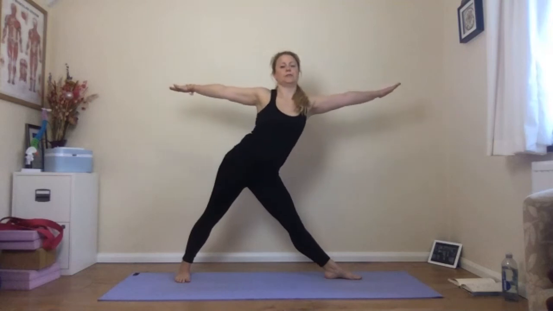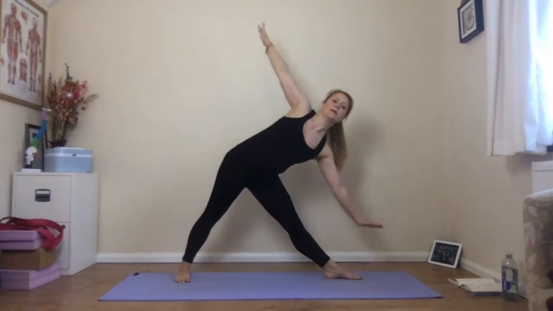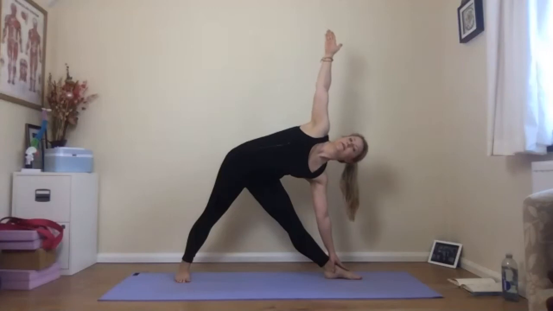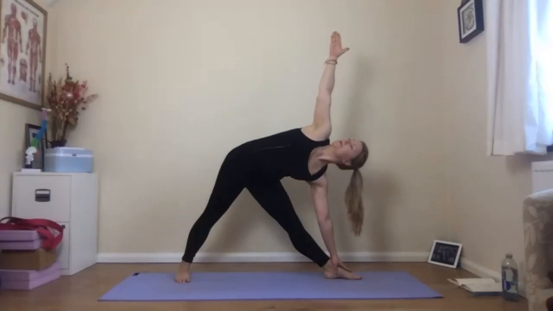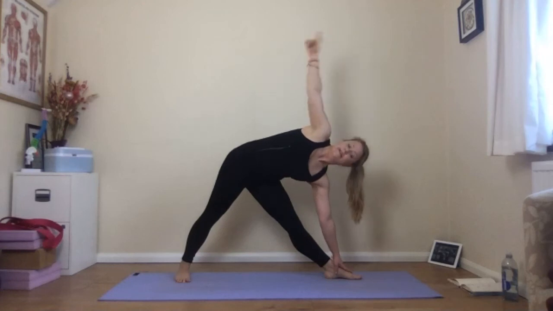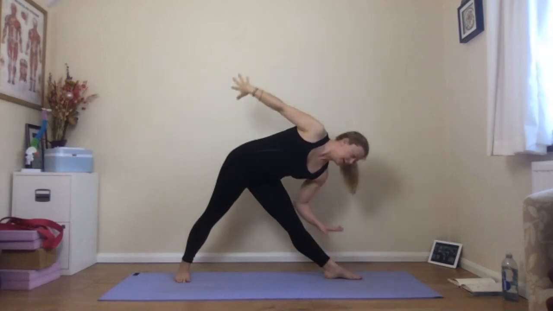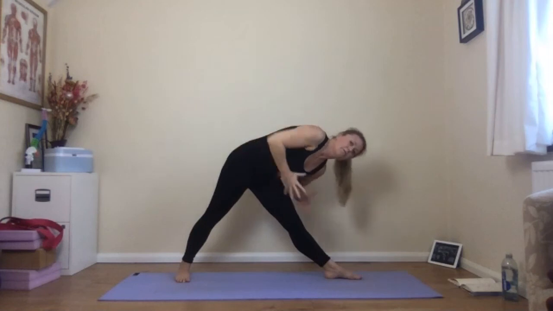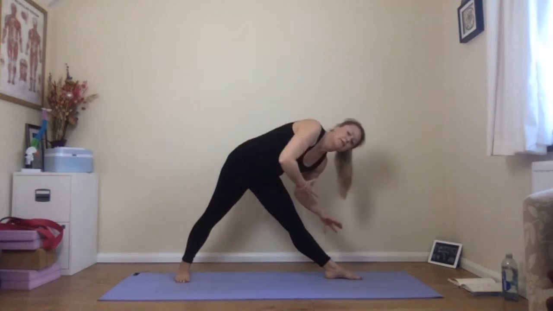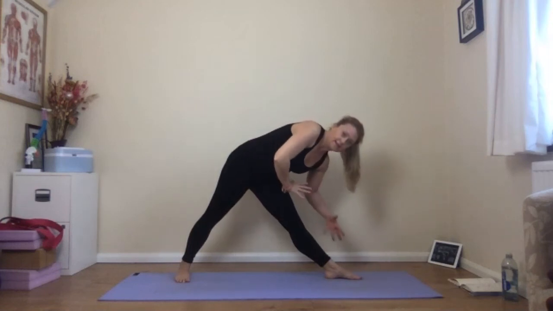Start to reach forwards when you can, and the left hand comes down, right hand goes up, and you look up towards your thumb. And just hold this here and breathe. Remember about the right foot. All your body weight is kind of going to be moving forwards into the left leg, into the left foot.